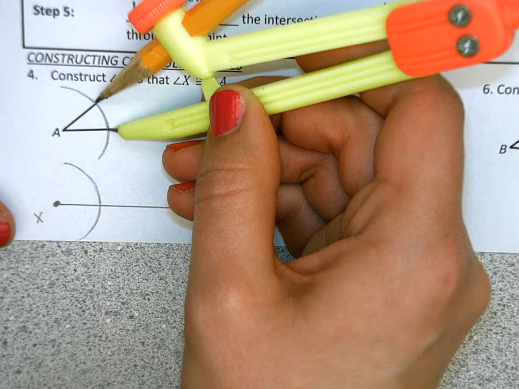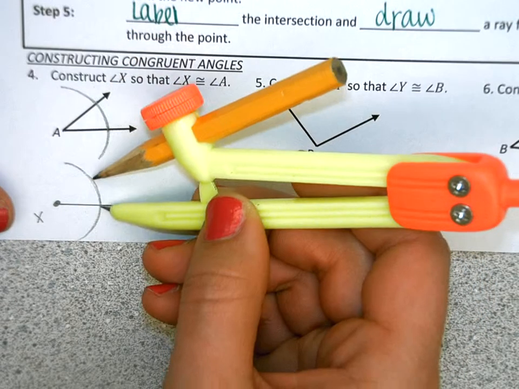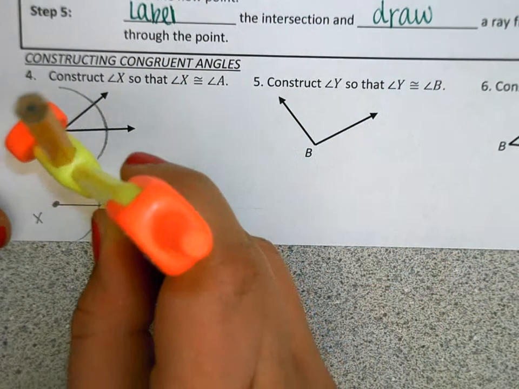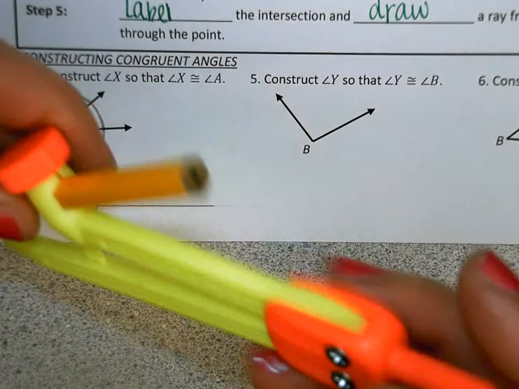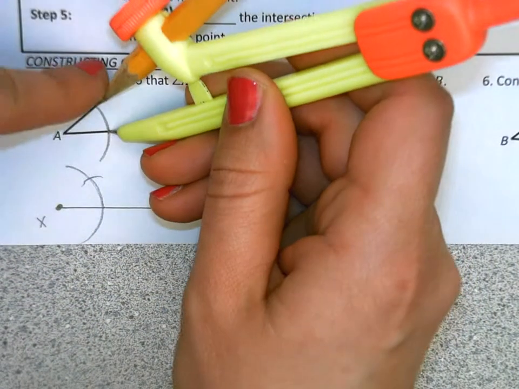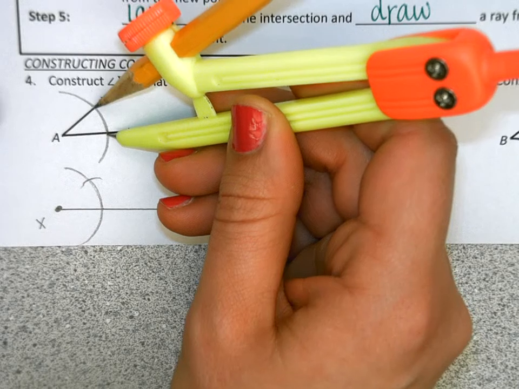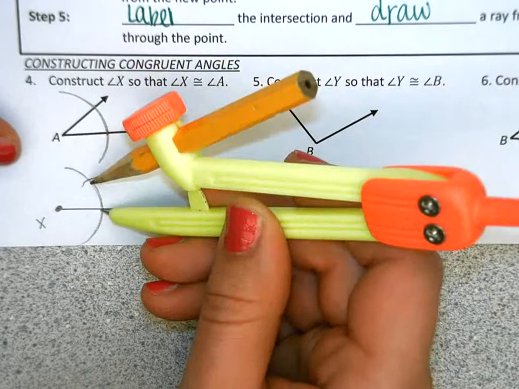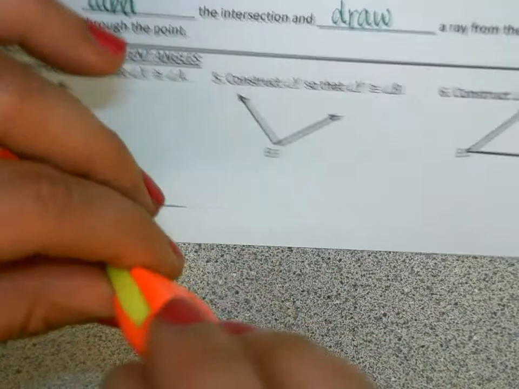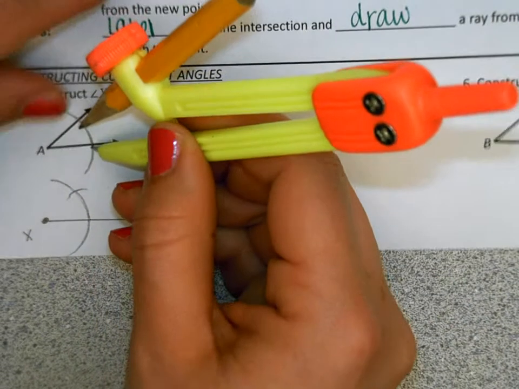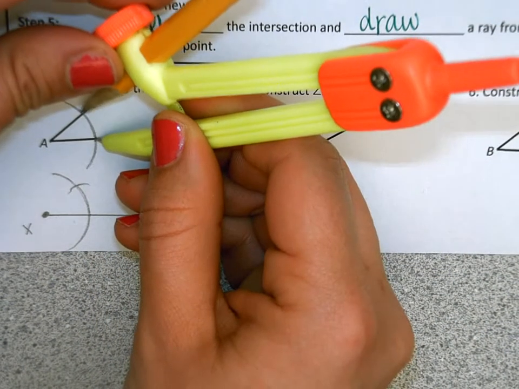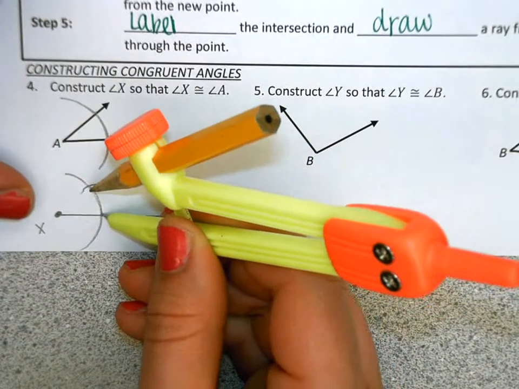And then you'd move your compass down and draw an arc there. So you measure the two intersection points and then immediately move your compass down and draw an arc there so it intersects. Don't change your compass setting.